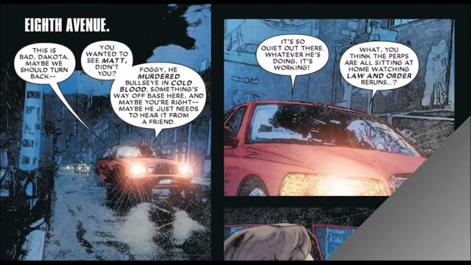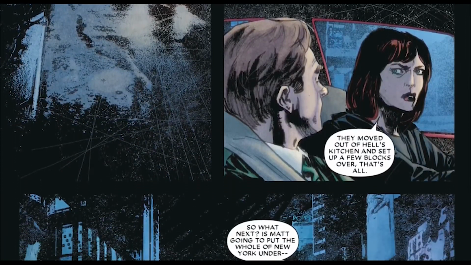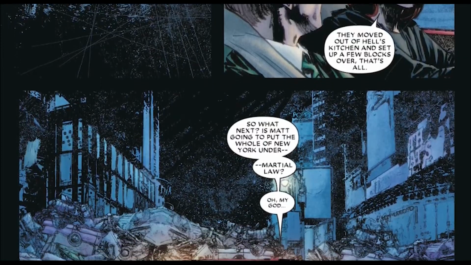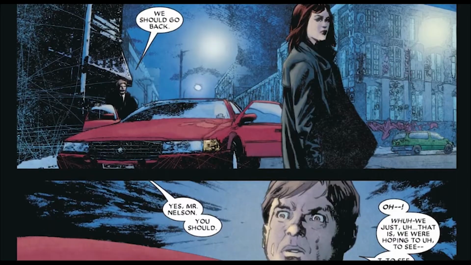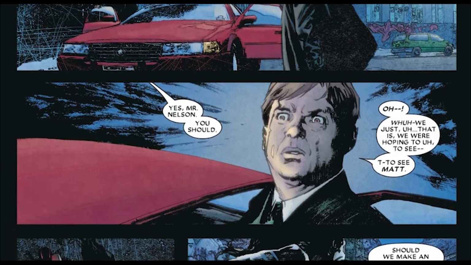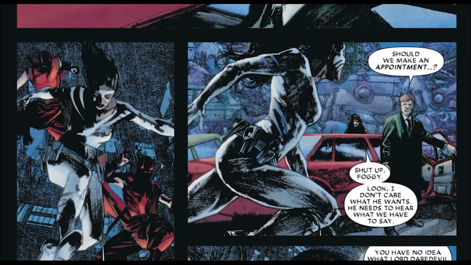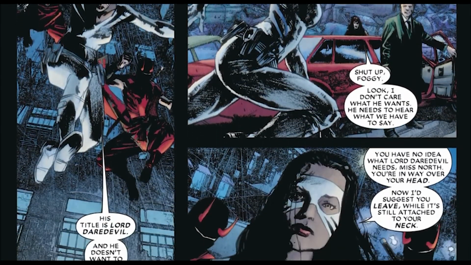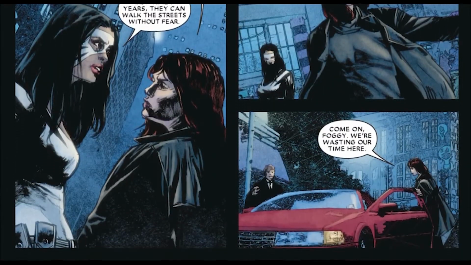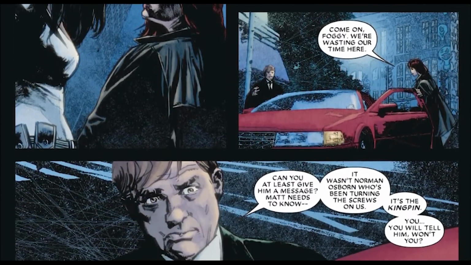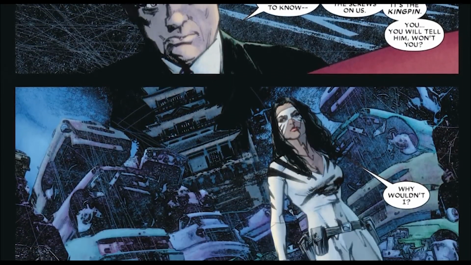Now getting back to Dakota North and Foggy Nelson, we see them trying to get into Shadowland, but the problem is that it is blocked on the ground level. We were told that earlier by White Tiger. Speaking of White Tiger, she does appear and tell Foggy Nelson and Dakota North that they have to leave. Of course, you have Dakota North telling her that they need to talk to Daredevil, they need to tell him something important. Except, of course, White Tiger says no, and tells them to leave before she has to kill them.